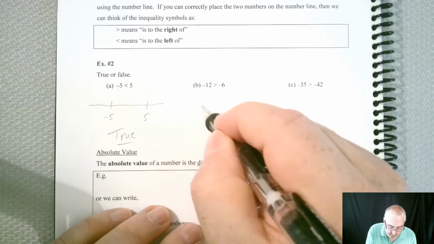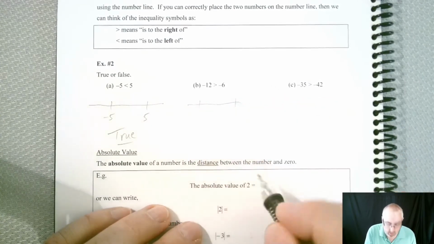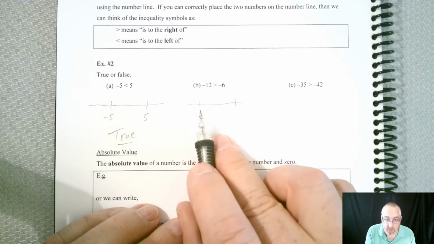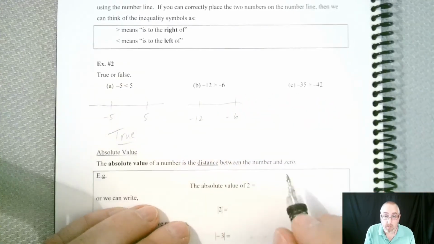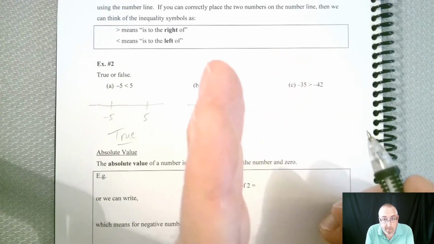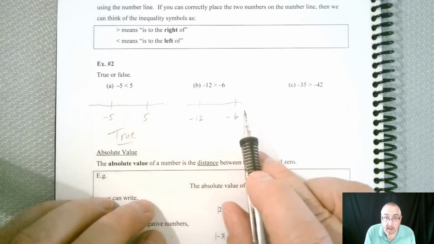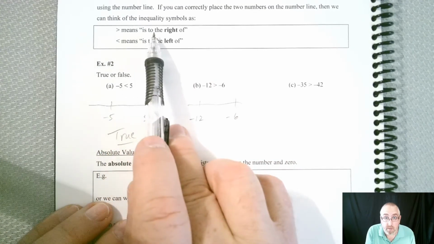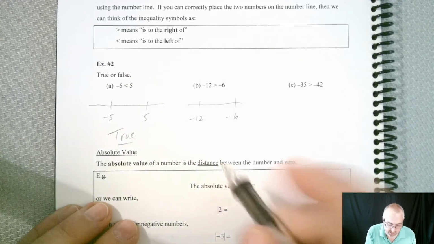Same thing with this. If we wanted to identify those two numbers on the number line, which one goes where? The -12 is going to have to go on the left side, and -6 is going to have to go on the right. Because if you're at 0 and you start working your way to the left, the numbers get bigger in size, but more negative. So this is the layout. Now answer the question. Is -12 to the right of -6? No, -12 is on the left side. So this has got to be false.